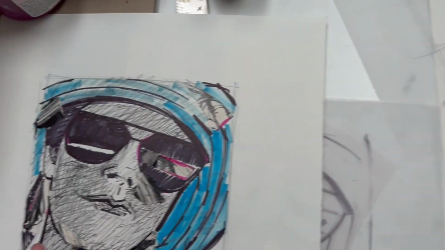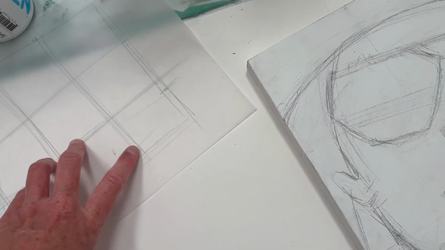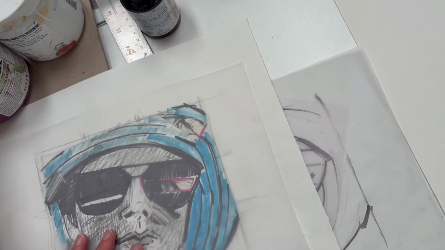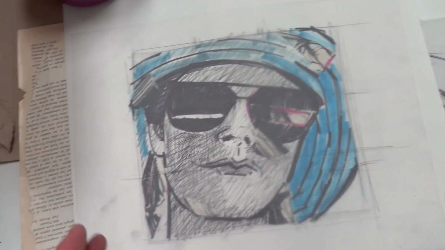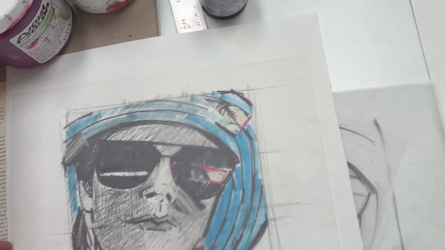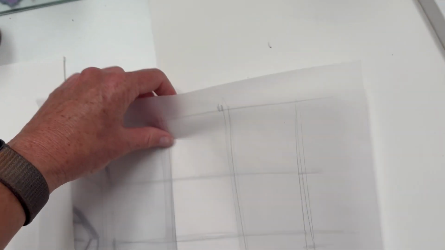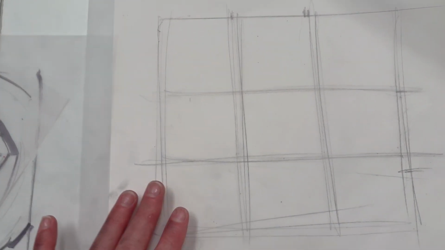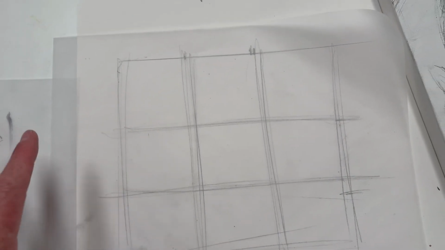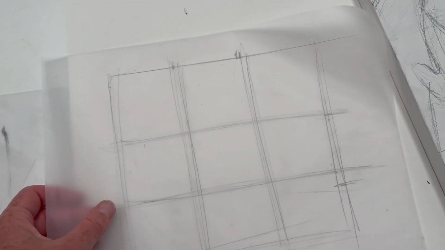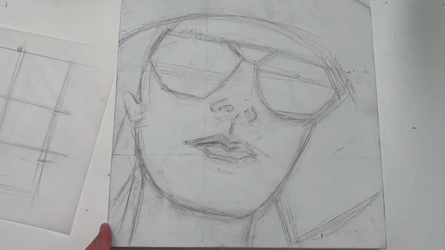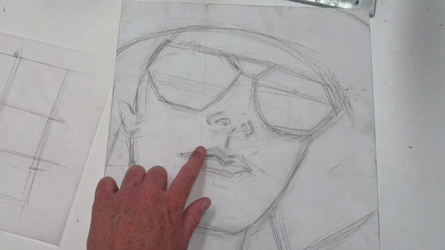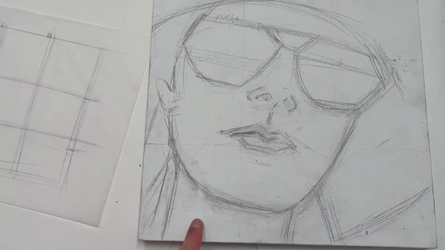Then when I was done with this, I actually took another sheet of tracing paper and made a loose grid over the top of this. So again, I will put this to the side so you can see how that worked. It's very loose, it's not perfectly measured. But what I used that for is transferring to the canvas. So you can see I'm starting to erase where my grid marks are.